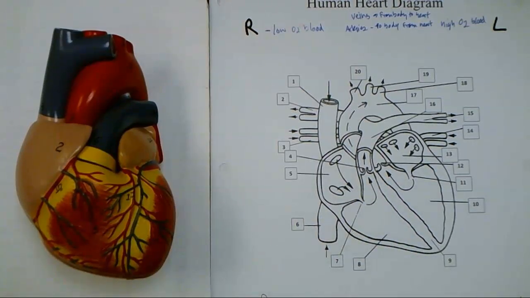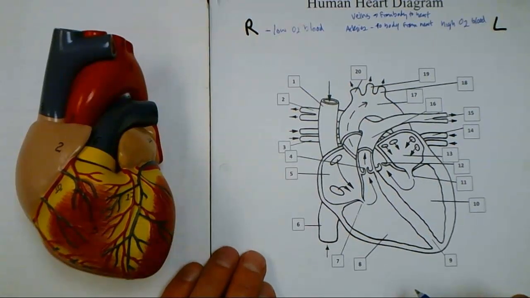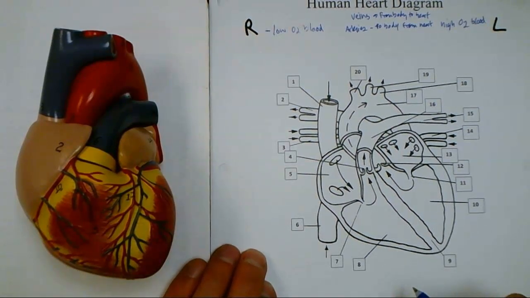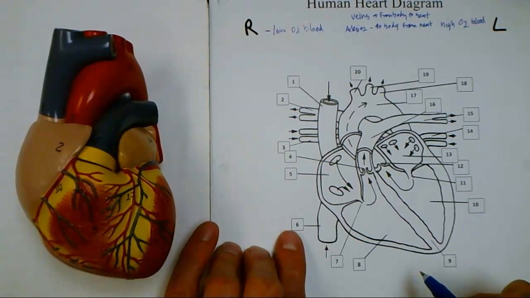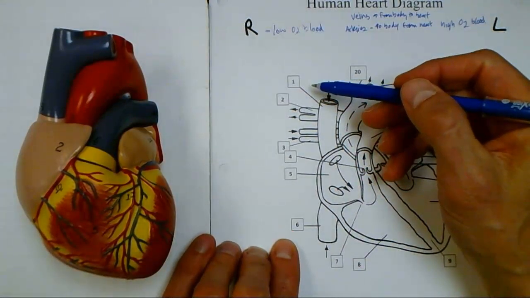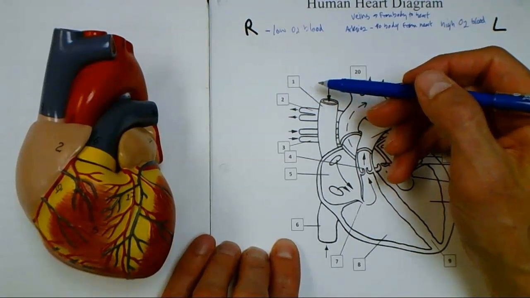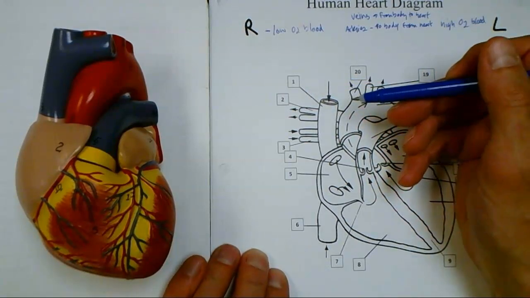What I'm going to do is work through the heart, and we're going to label all of this diagram. I'm going to go in the order of blood flow, and in this process, we'll also describe how the heart works. The first things that I should label are number 1 and 6. We're going to start with blood coming into the heart from the body.